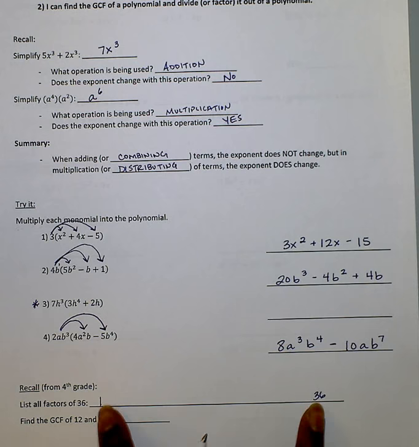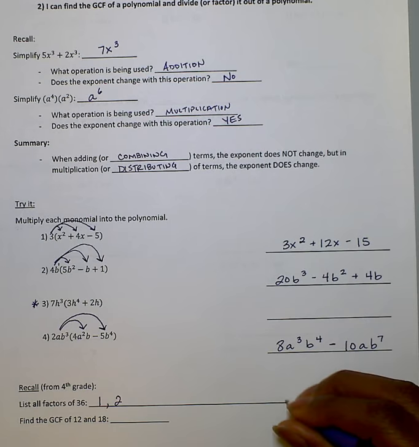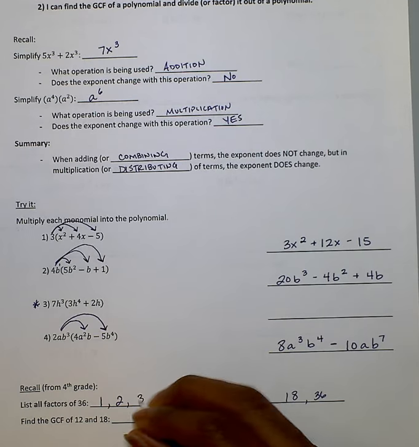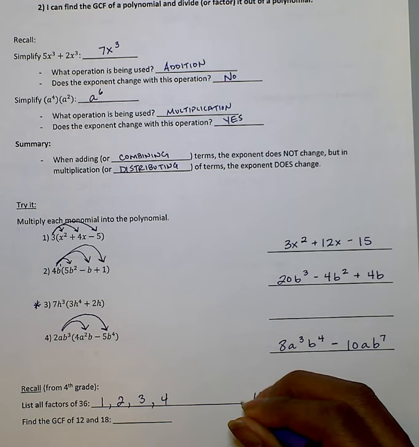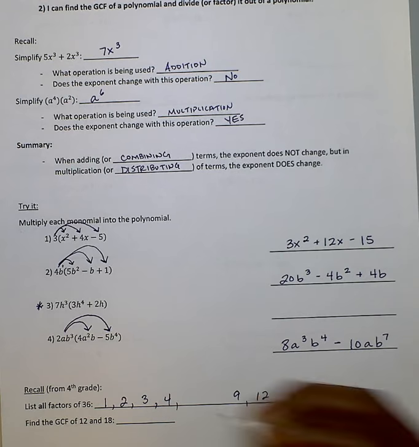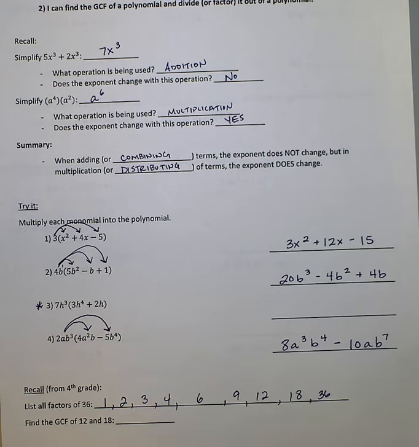So 1 times 36. I know those are factors. 2 times 18. 3 times 12. 4 times 9. 5 doesn't go into 36 evenly. 6 times 6. Now that means I've gone through all the numbers. Once I reach a number that I already have written down, I know I don't have to do it anymore. So here are the factors of 36, just all the numbers that multiply into 36 evenly.